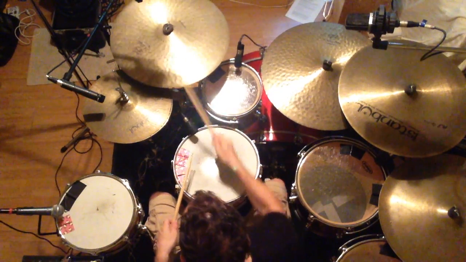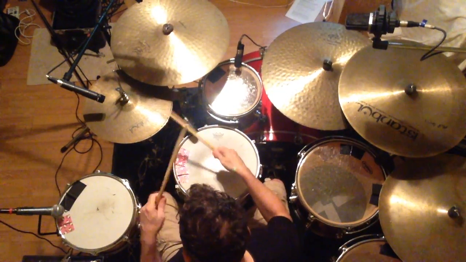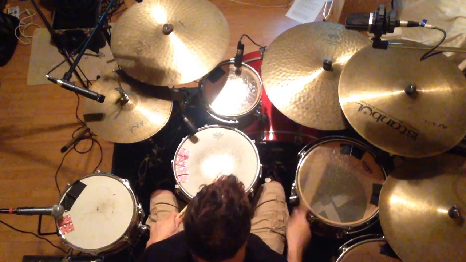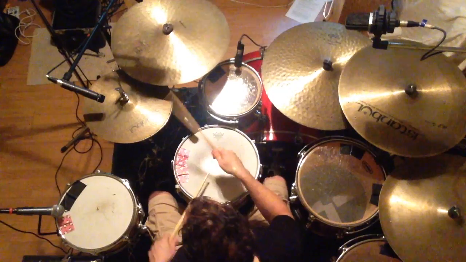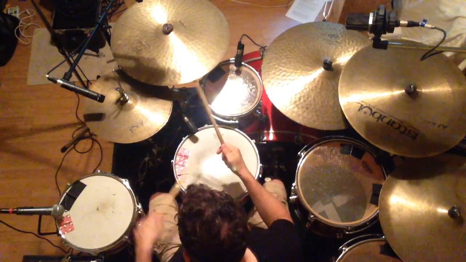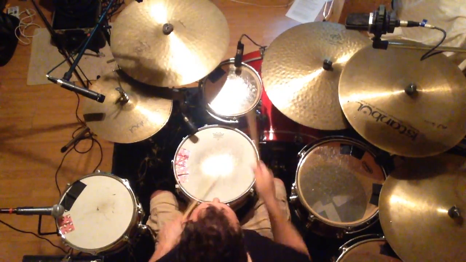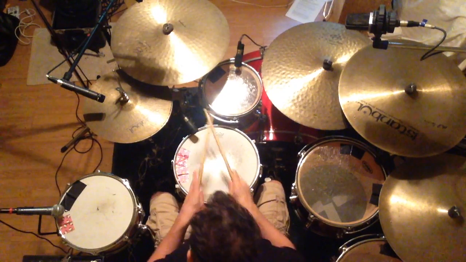In our third example, I'm going to go back to the 16th notes, except I'm going to put them across the drums with accent. In this fourth example, we're going to do the same thing except use the triplets that we used in example 2.